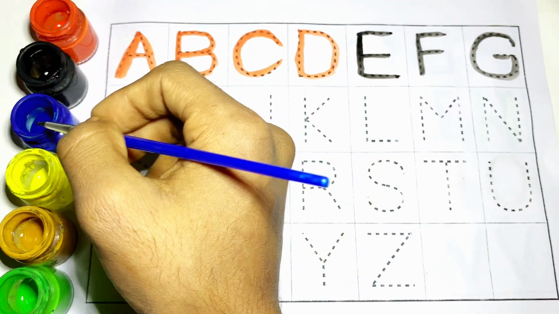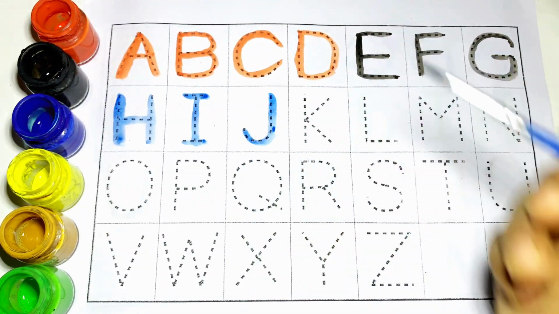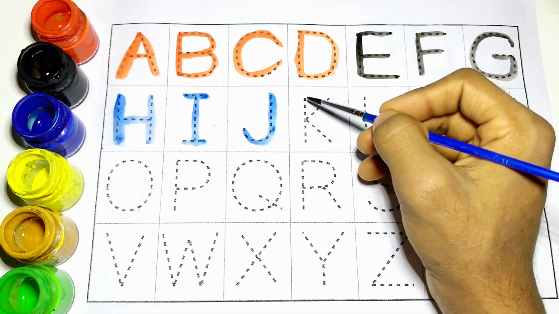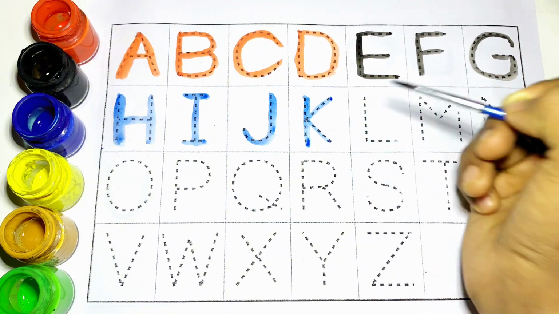Kids, now draw J. J is for joker. J is for jackfruit. Kids, again use blue color and draw K. K is for kite. K is for king.